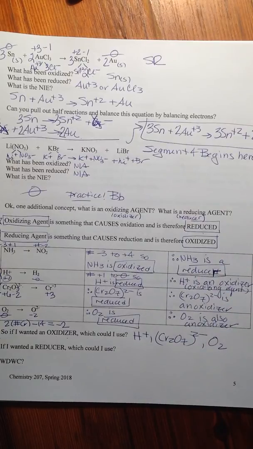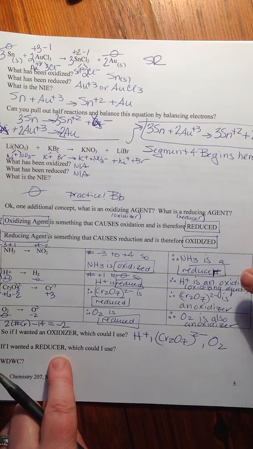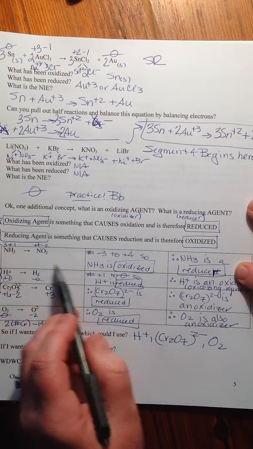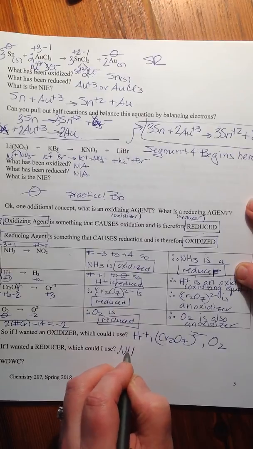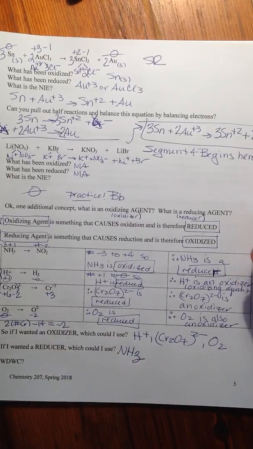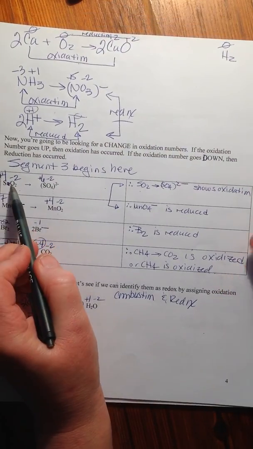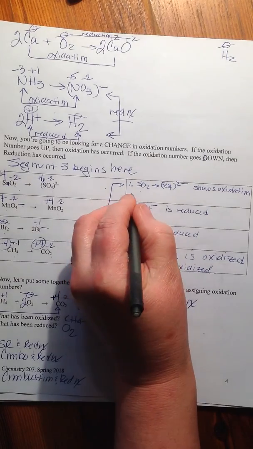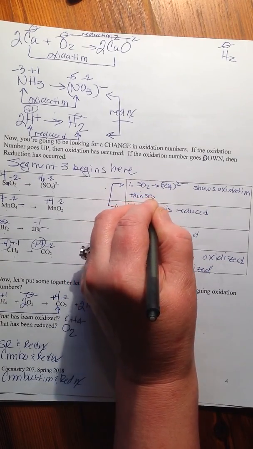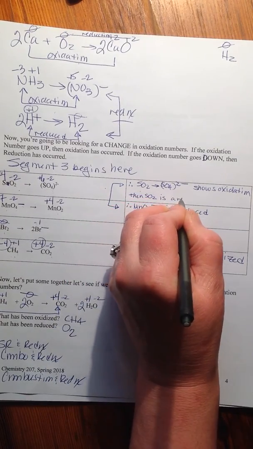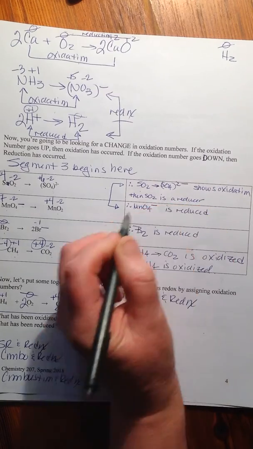So if I wanted an oxidizer, I would use H+ or dichromate or oxygen gas. It just depends on my application. If I wanted a reducer, I would have to use the only reducer that I have here, which is NH3. Okay? I can go back to the other ones on page 4, and if SO2 shows oxidation, then SO2 is a reducer.